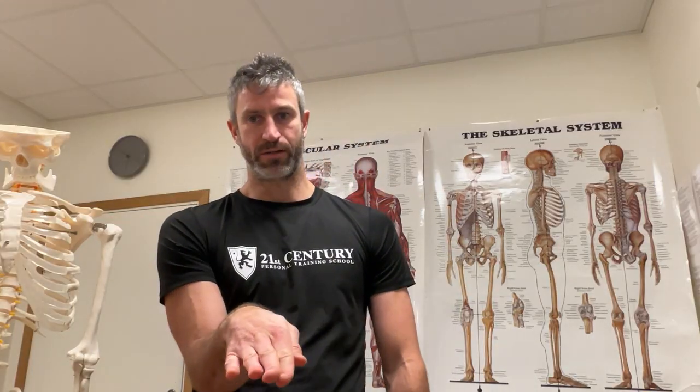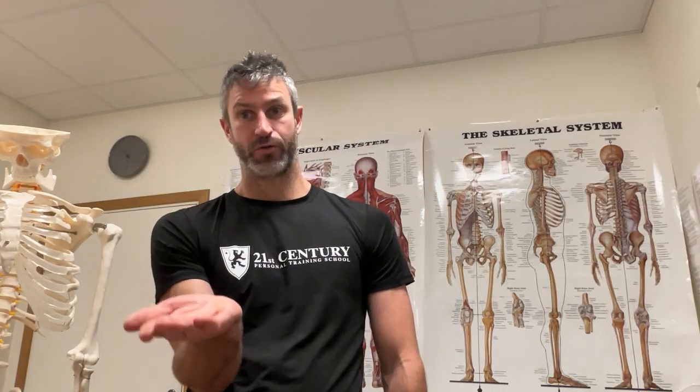Then pronation is when the foot collapses or the foot rolls in a little bit. So, or when we pronate our hand. So I take my hand from here, pronate it. From there, supinate it.